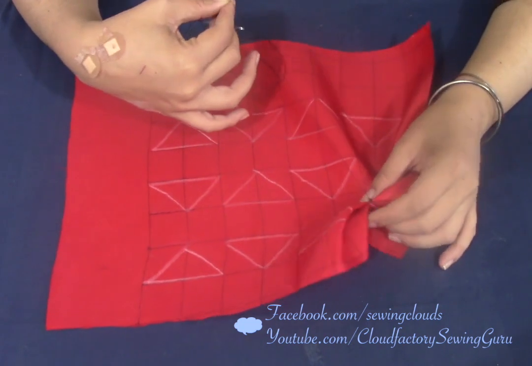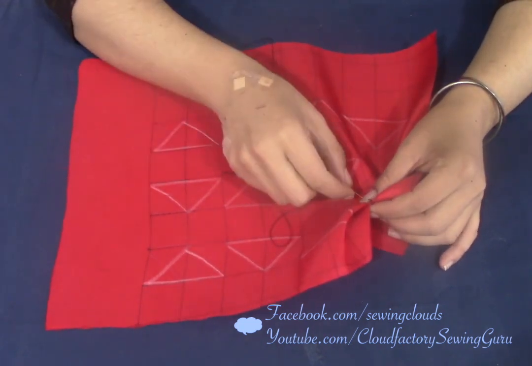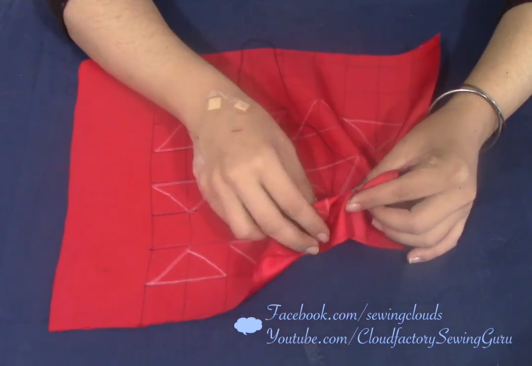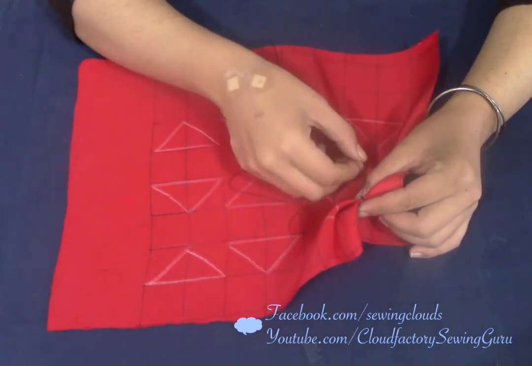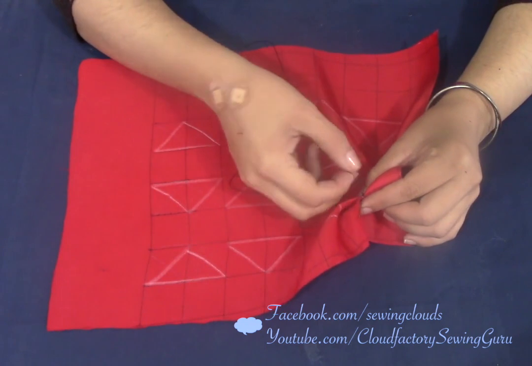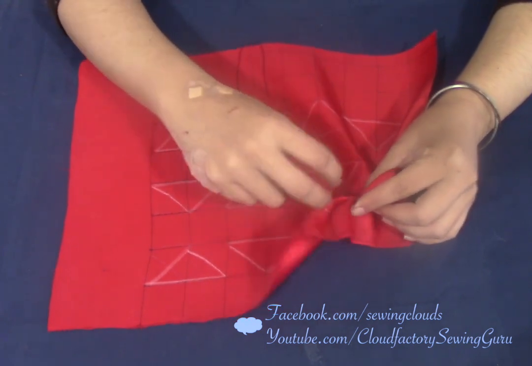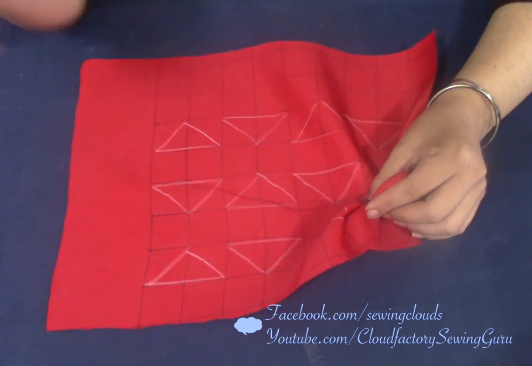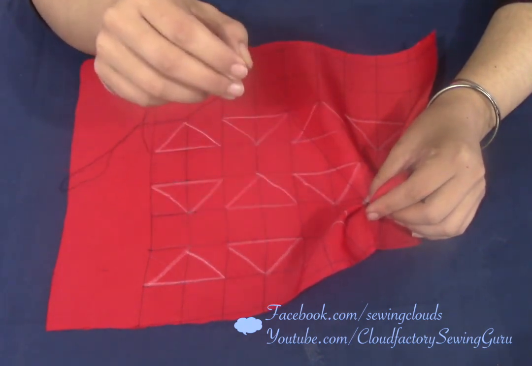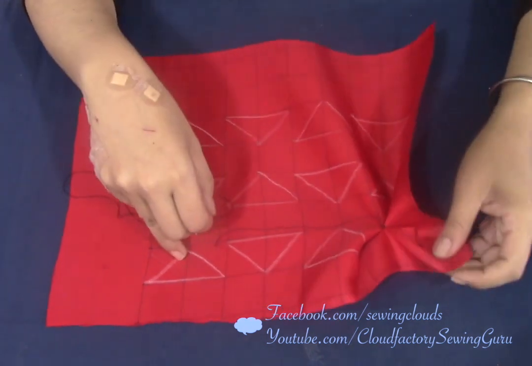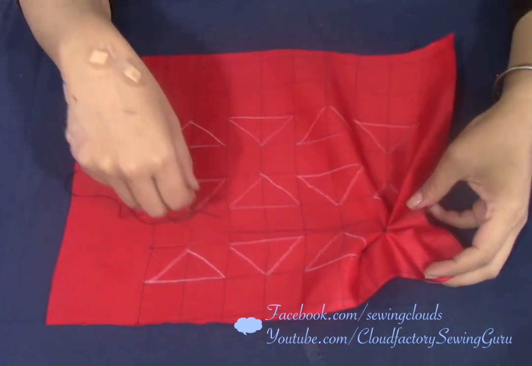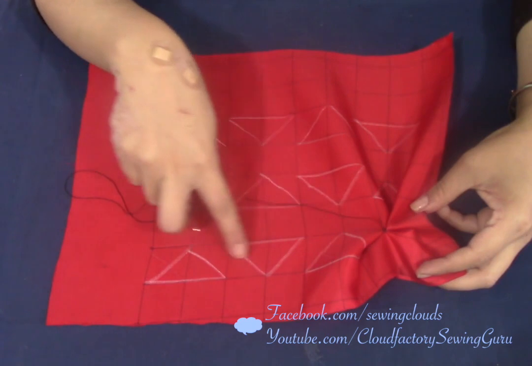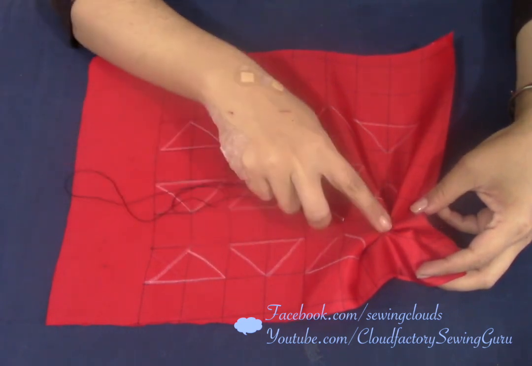Now take all layers of fabric together and give a stitch there with a knot. A simple way to make a knot is to give some rounds on the needle with your thread and then pull it. That is faster and gives you a clean knot. Now I will continue with my next unit.